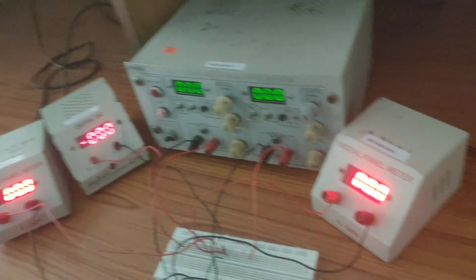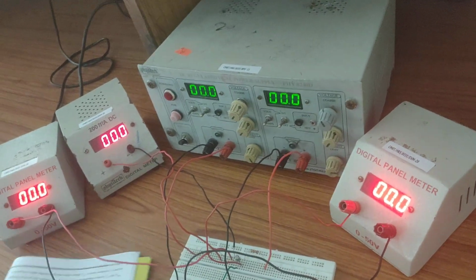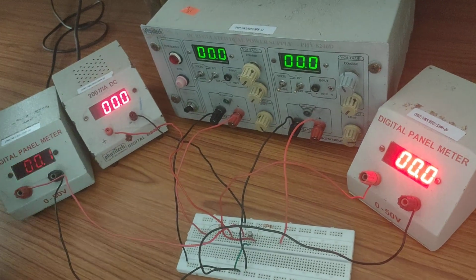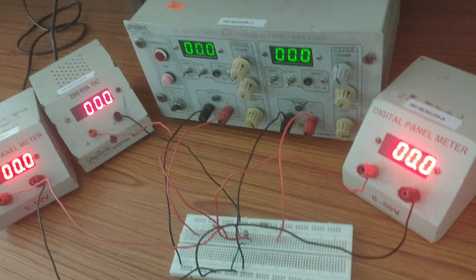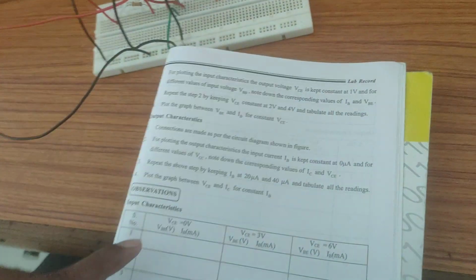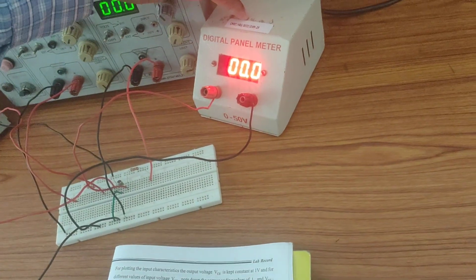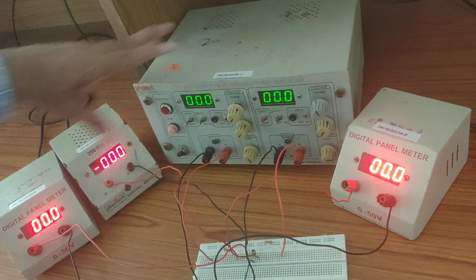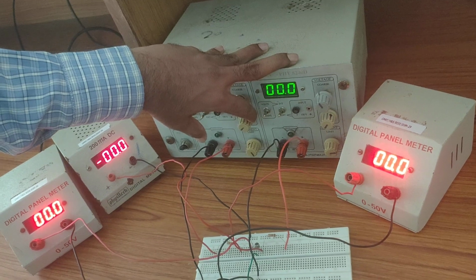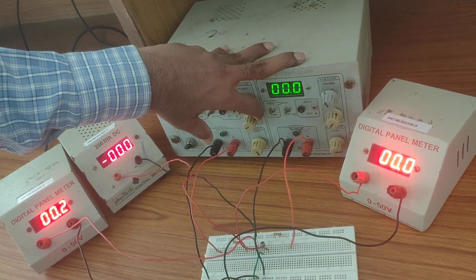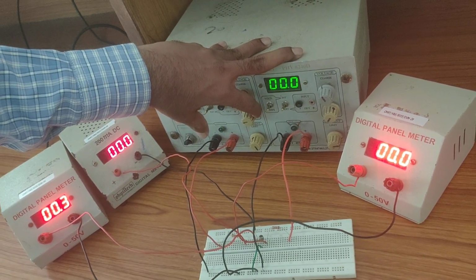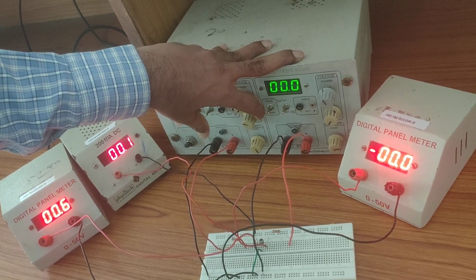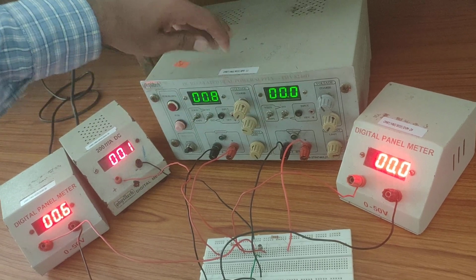Now see here, for this input characteristics, first set output voltage as constant, right? That is VCE is equals to 0. Okay, for VCE is equals to 0 we need to vary the supply voltage in steps of 0.1, 0.2, 0.3, 0.4, 0.5, 0.6, right? Now current is increasing, right?